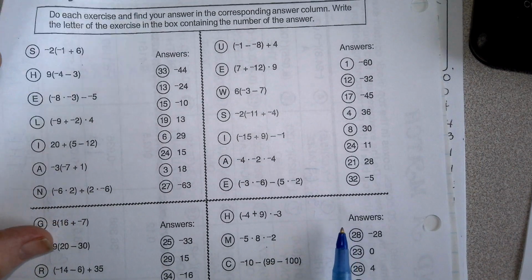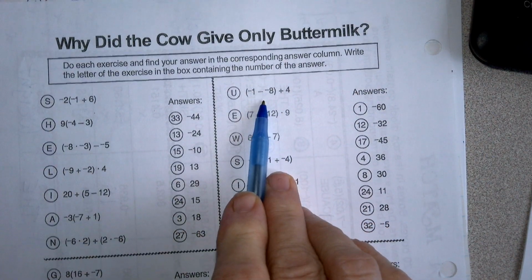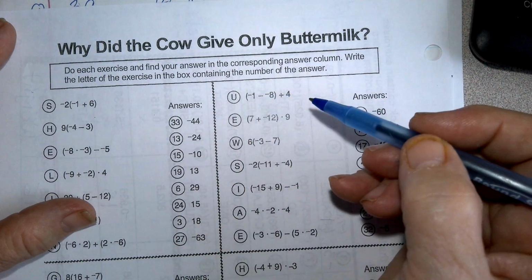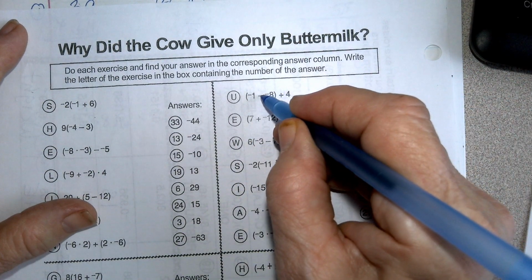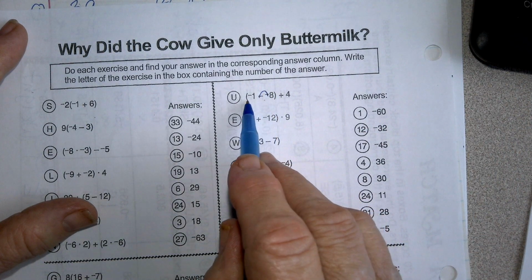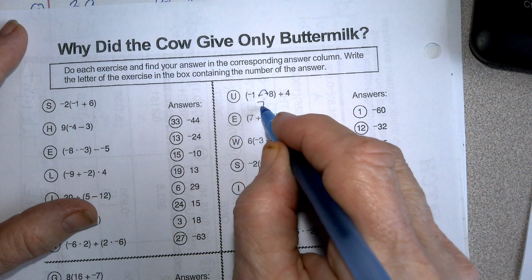So let's kind of see what you have to do on this. So on this letter U, what would you have to do first? Inside the parentheses, what do you have to do first? Make it an addition. So we're going to try to do this as neat as we can. So we've got a positive 8 minus 1, which is a what? And it's, yeah, more positives.